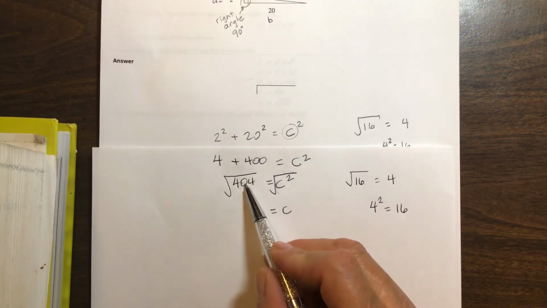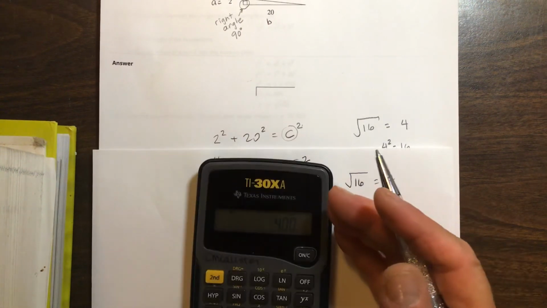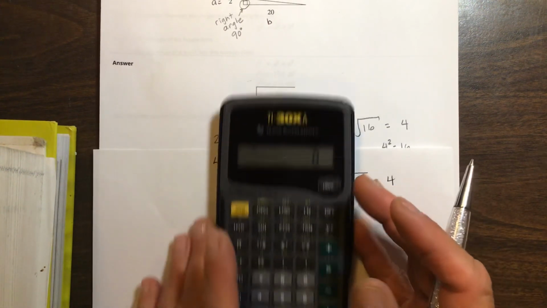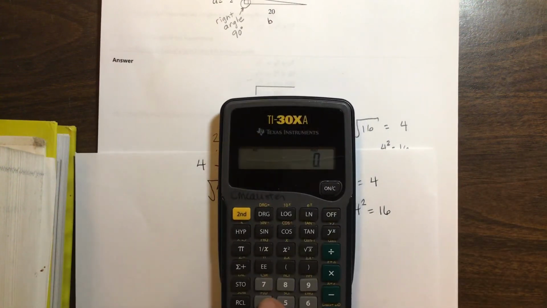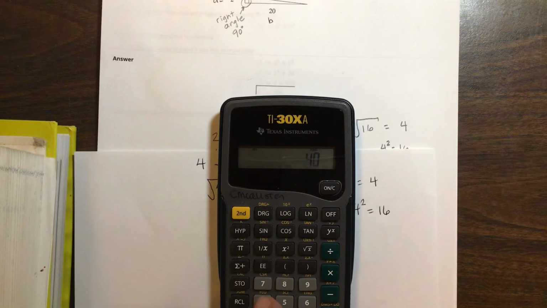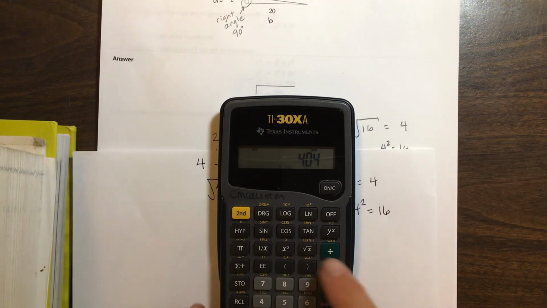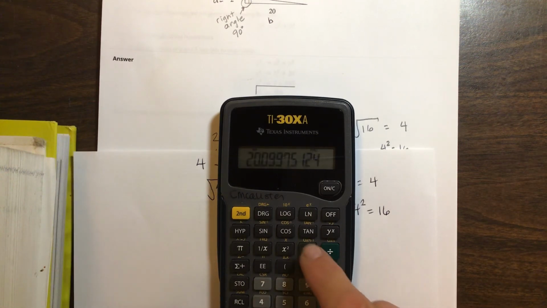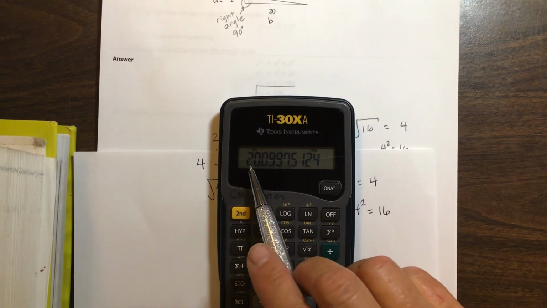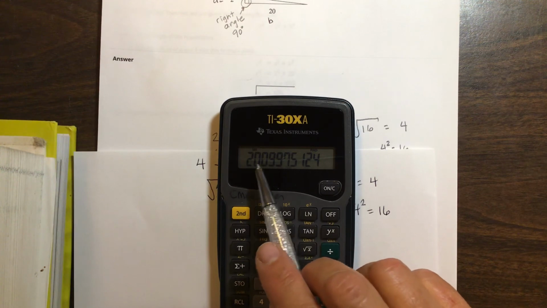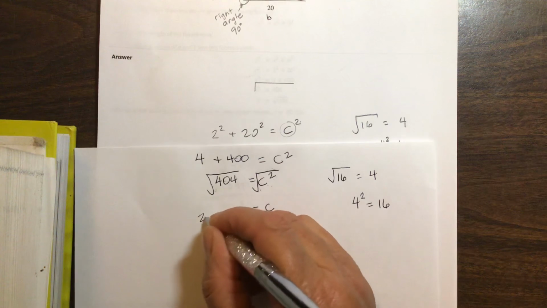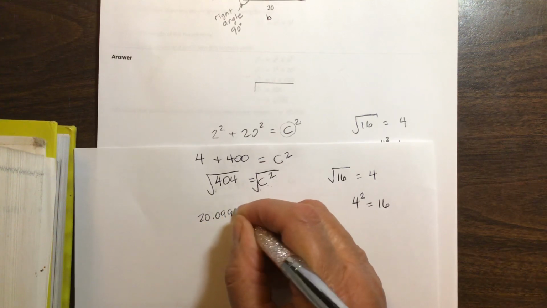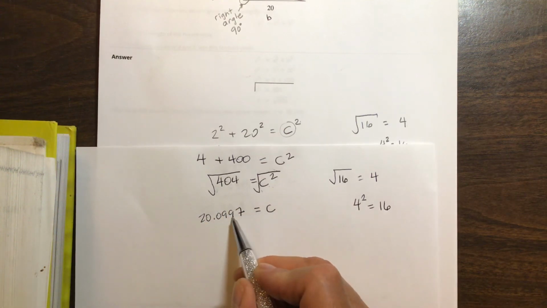Now over here, you're going to put this in the calculator. On my calculator, which you might have one like this, you put in the number 404 and then hit the square root over x sign. And that's giving us, it says round to 3 places, so I'm going to get 20.0997. We're going to round that to 3 places.